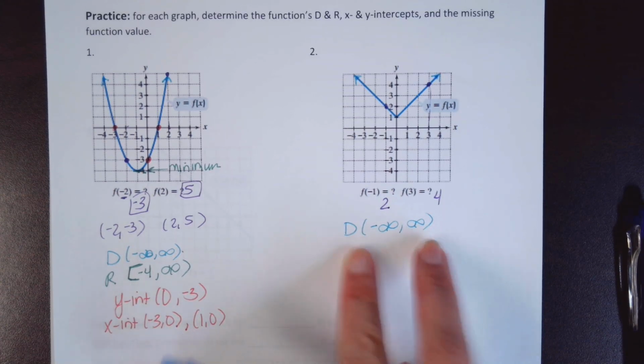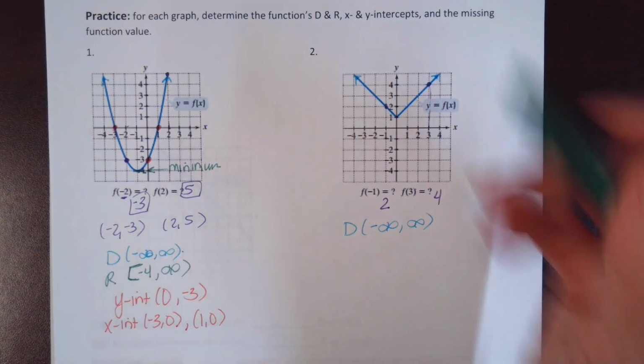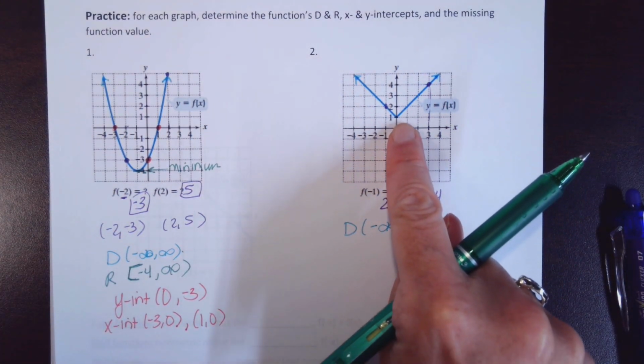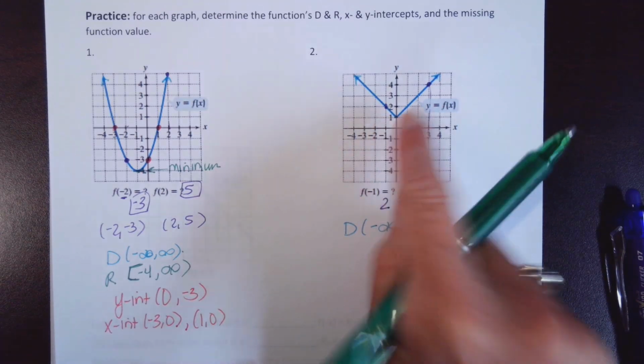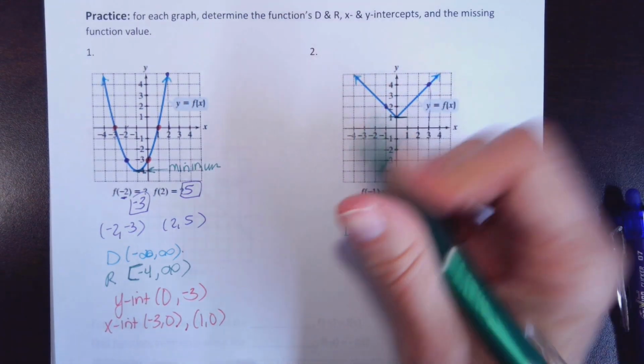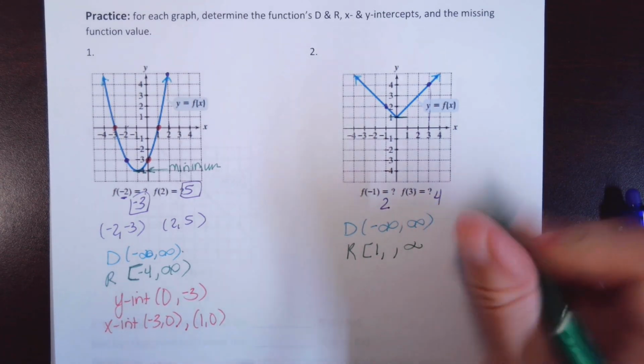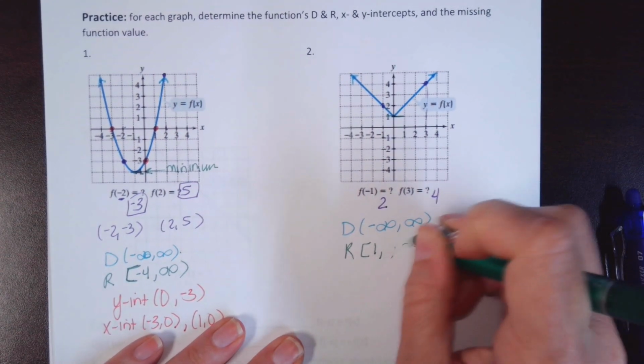My range, again, has a minimum value. If I'm traveling up from negative infinity up my y-axis, my function first starts here at the y value 1. So my range has a minimum of positive 1, and then it goes on forever to positive infinity.